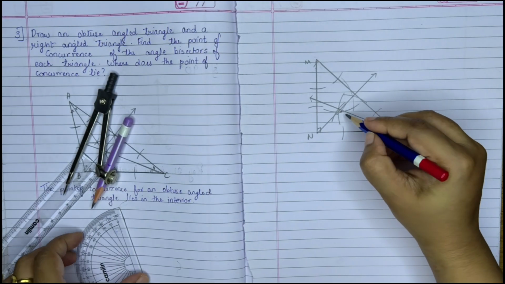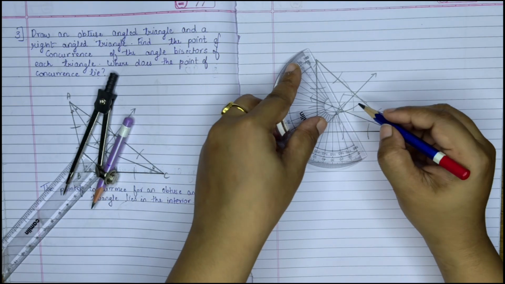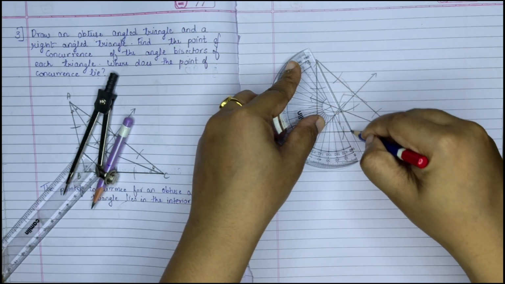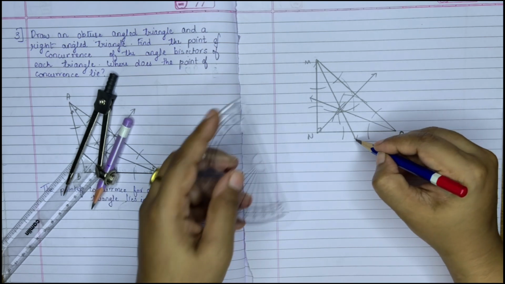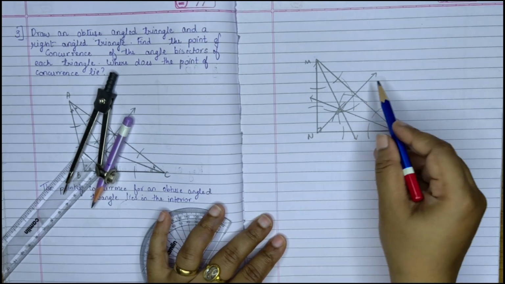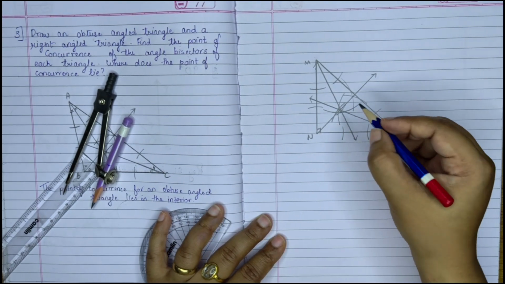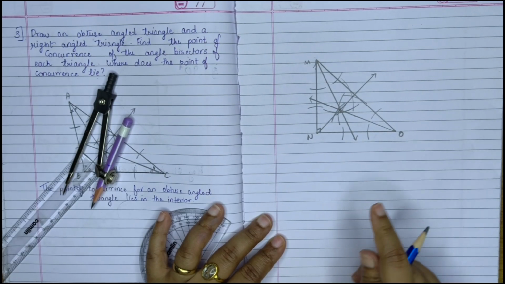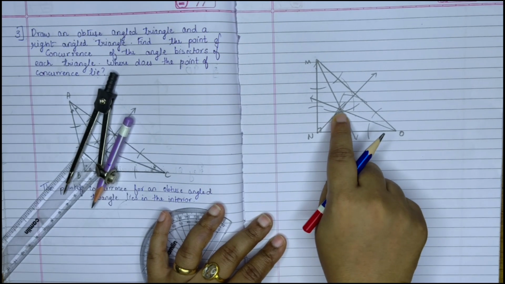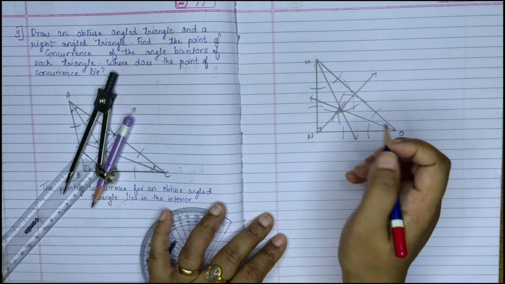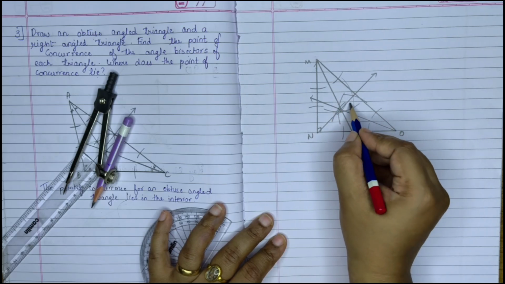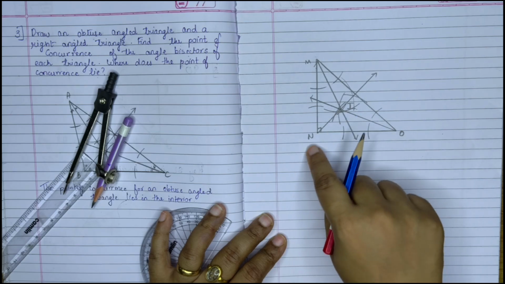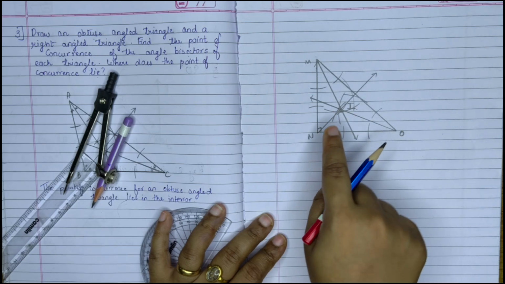We will join it. So we have drawn all the three bisectors. So where are all these three lines intersecting? Here at this point. All the three lines are intersecting at this point over here. That is, I told you, it is denoted with the letter I. Understood? So all the three bisectors we have made and they are intersecting.